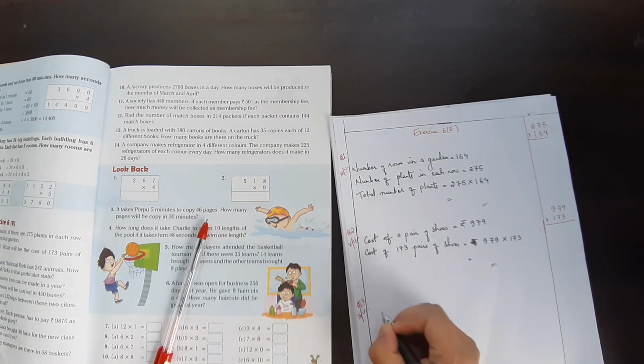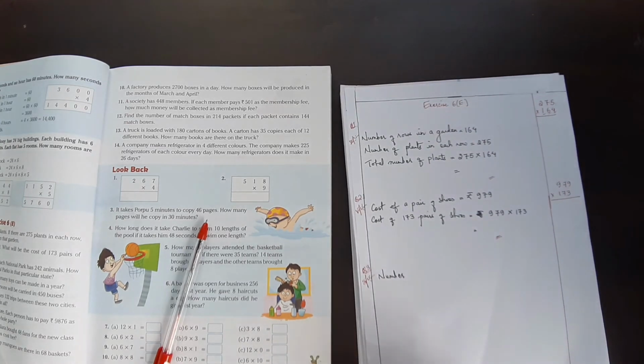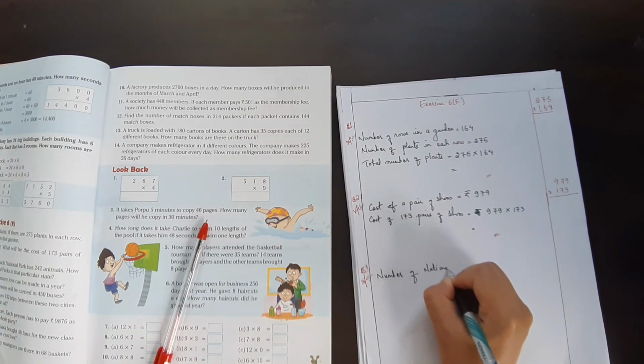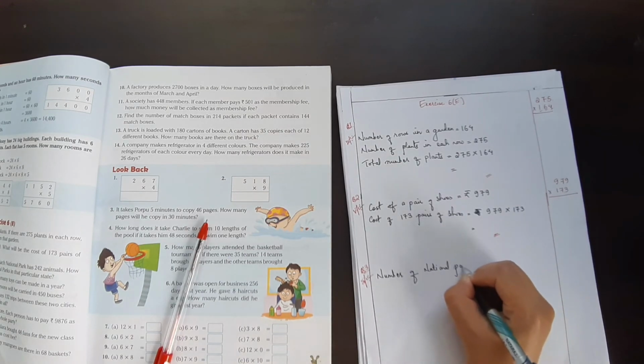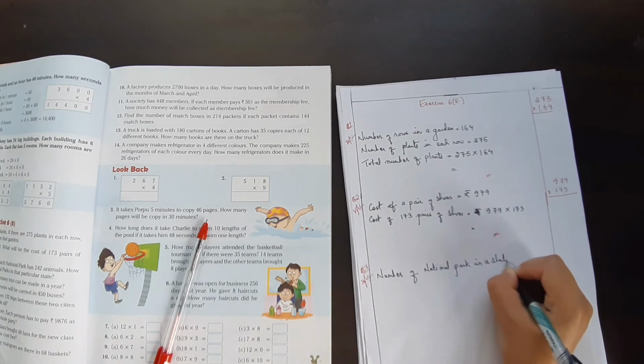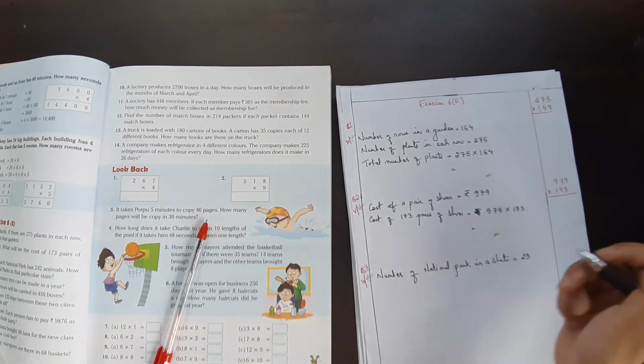First you need to write: number of national parks in a state equals 23.